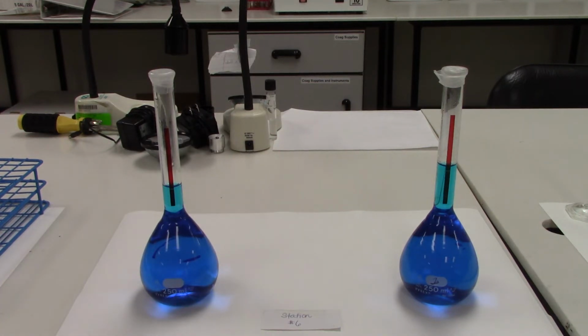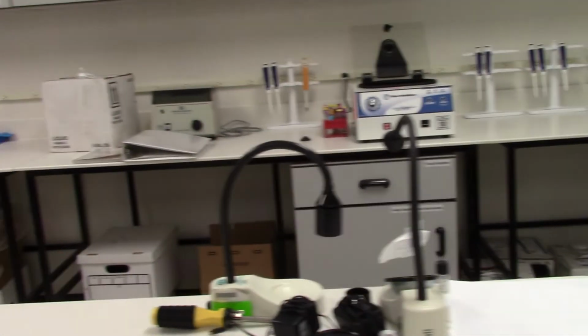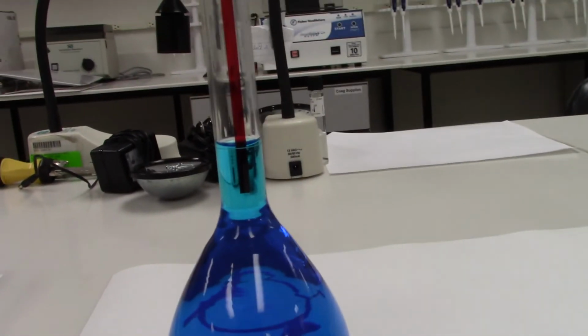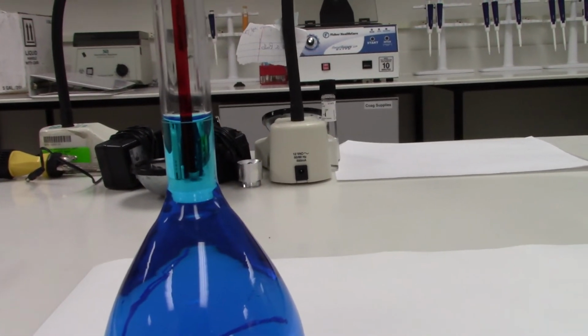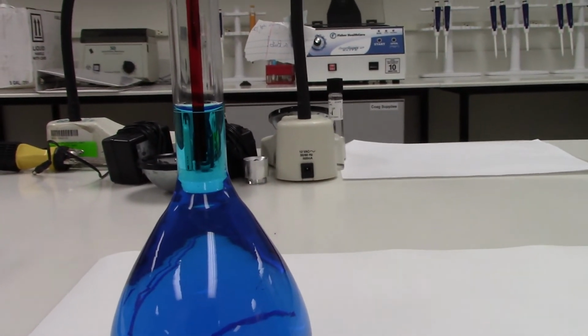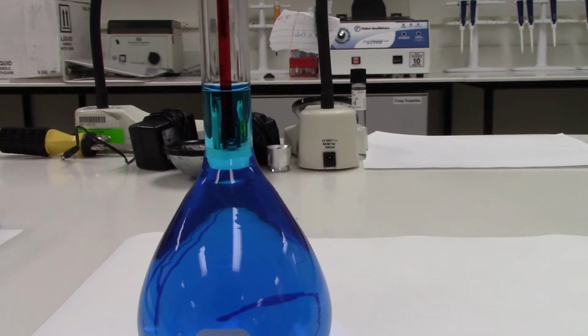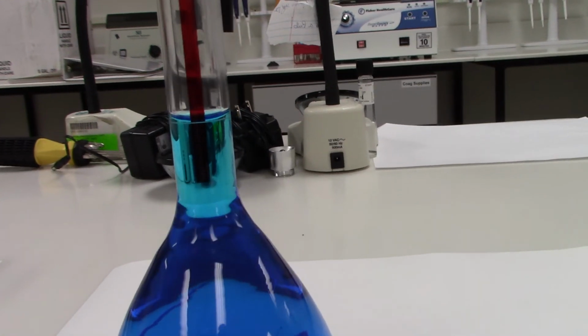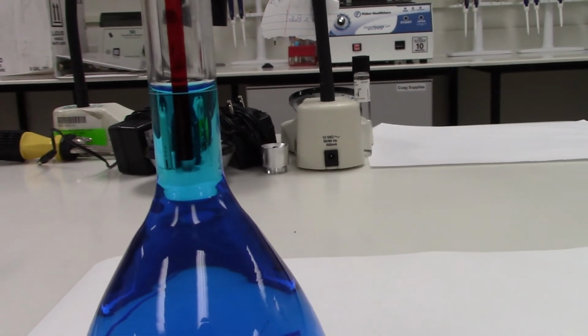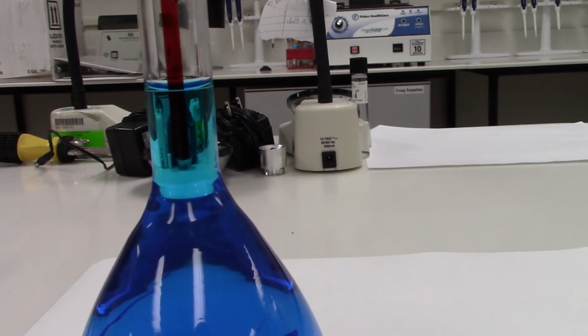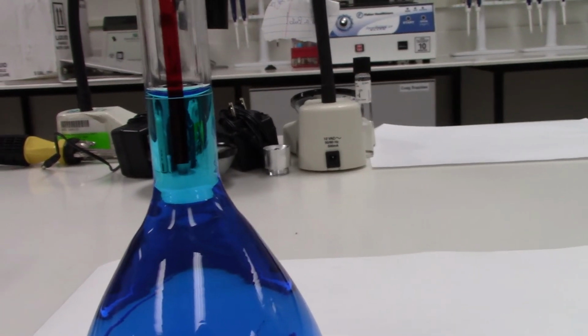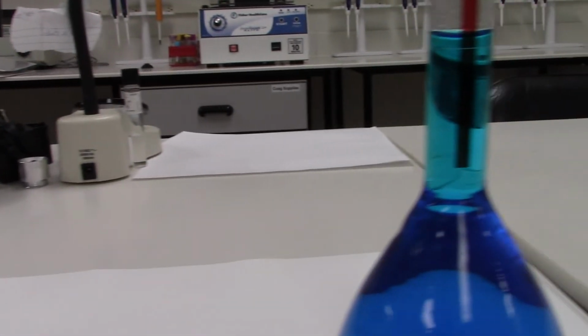Remember, as we talked about in class, whenever you are going to be reading the volume, you are going to be reading the volume of liquid at the bottom of the curved surface of the liquid called the meniscus. And you do need to get at eye level to do this. So if you look at the first volumetric flask, we do have a meniscus that is sitting directly on the 250 ml mark, so it does contain exactly 250 mLs.